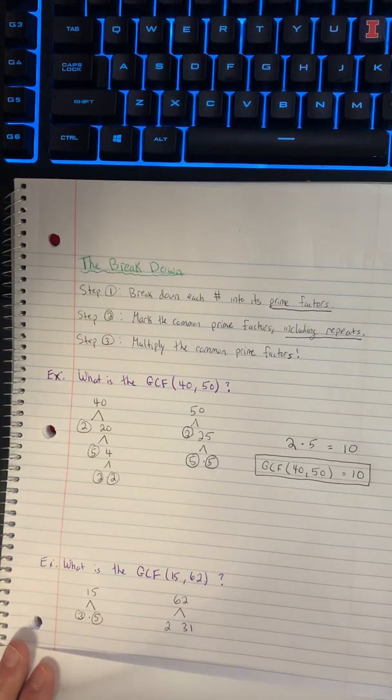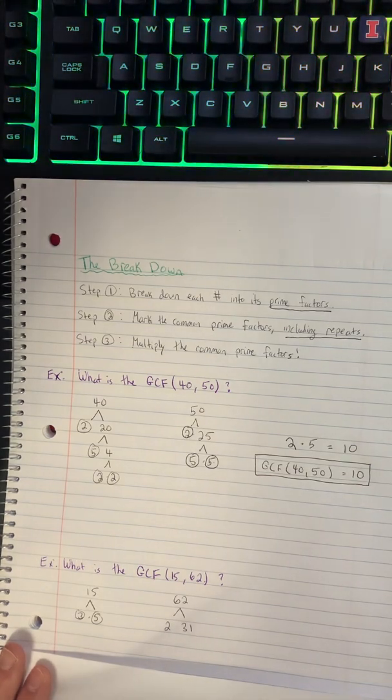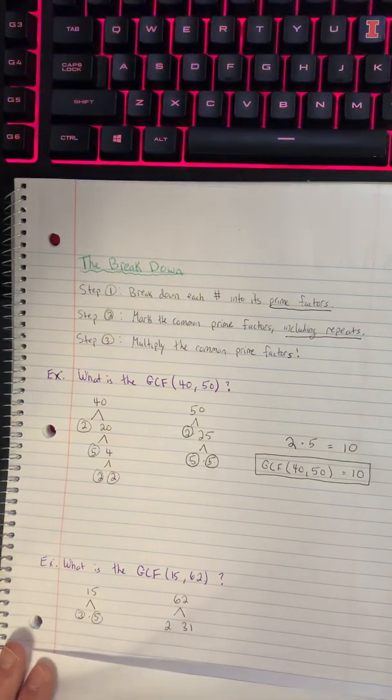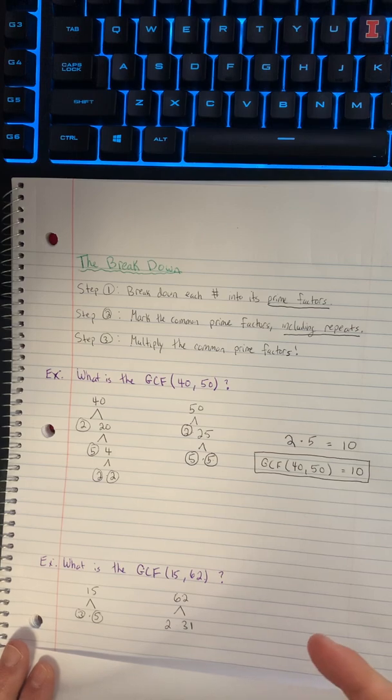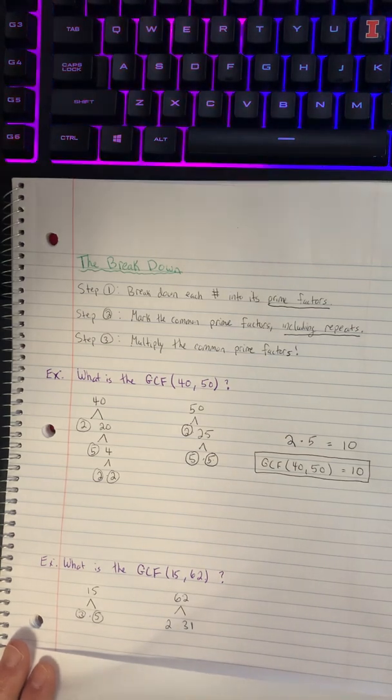Can 31 be broken down? Does 2 go into it? No, it's an odd number, right? Because of this 1. What about 3? Well, I know 3 times 10 is 30. No, so that's not going to work. So I think we're done.